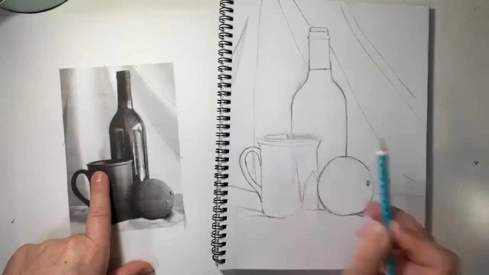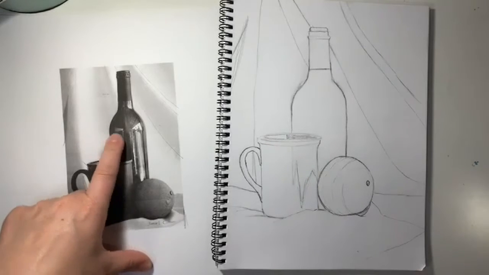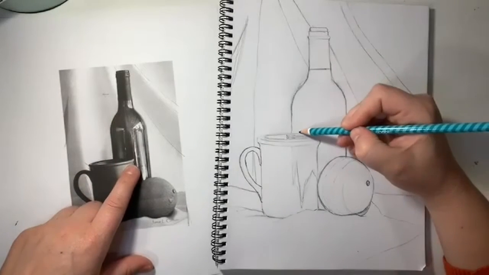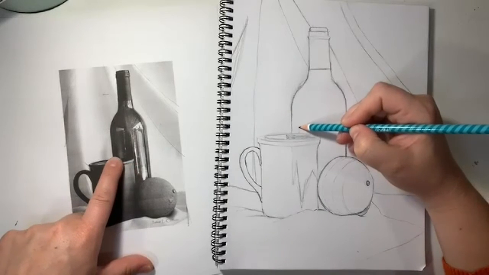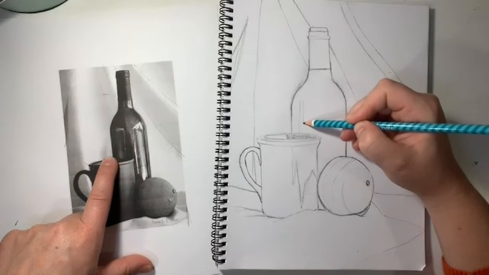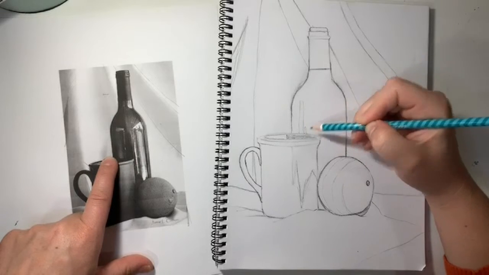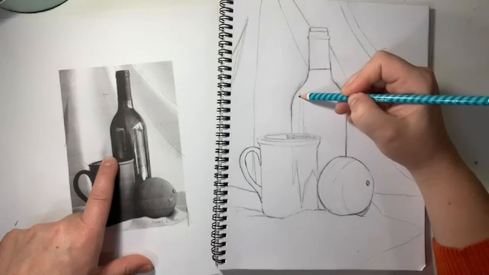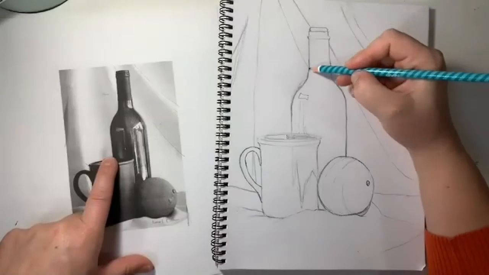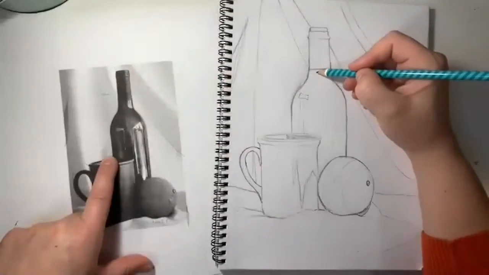Just do that for now. And then same kind of deal on the bottle. The bottle just has a lot more going on, but I just draw the shapes that the lights create. And they can be very specific and exact, or they can be loose and based loosely on this.